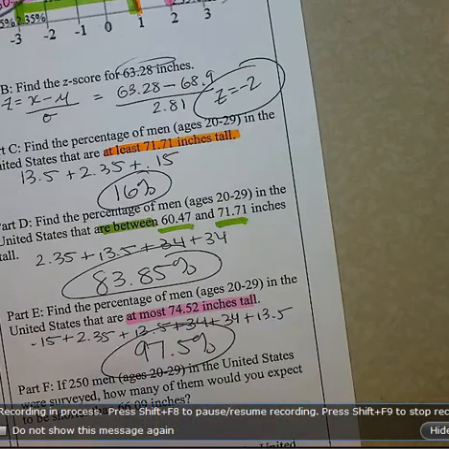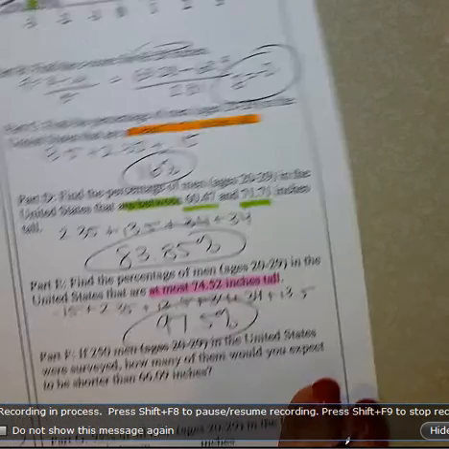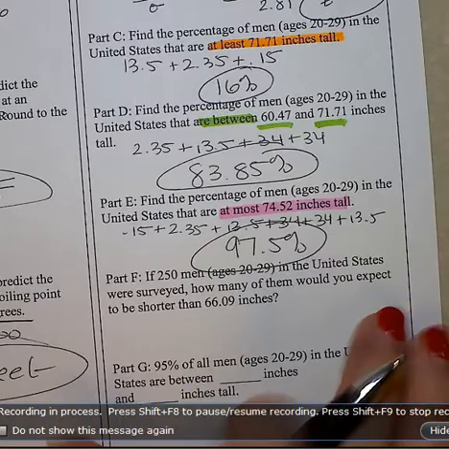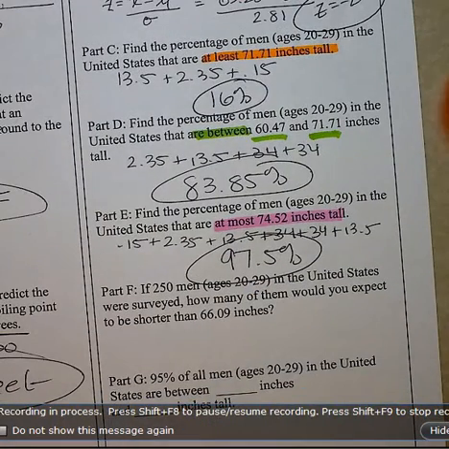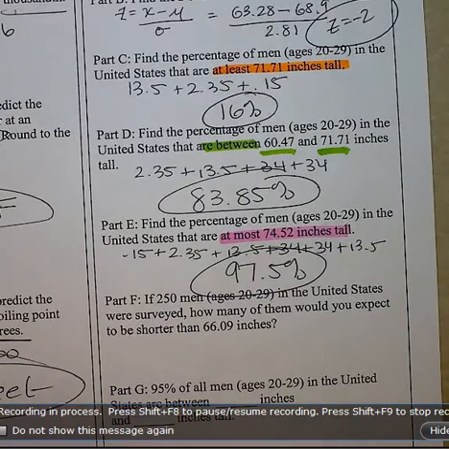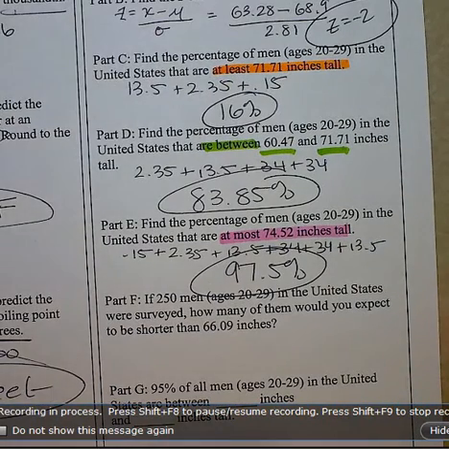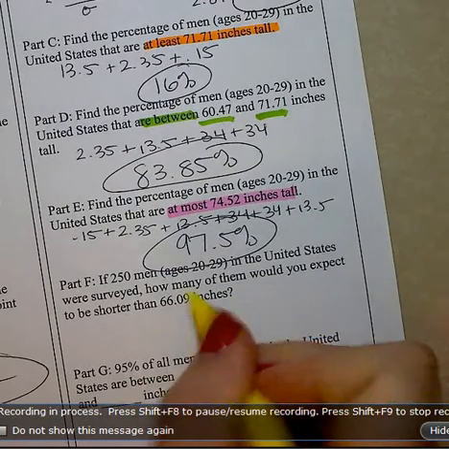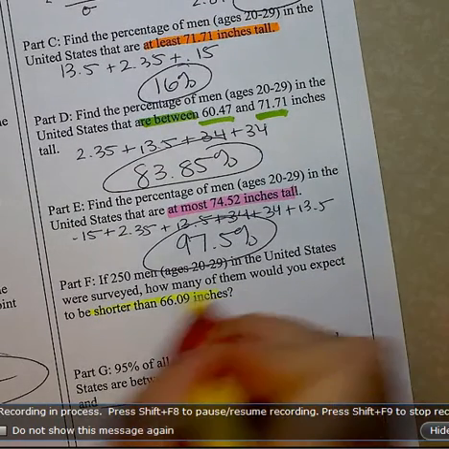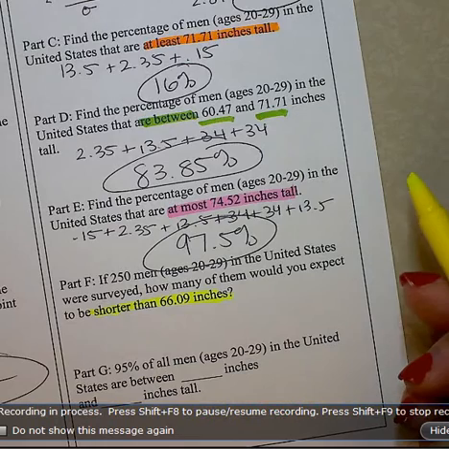Okay, so this one sometimes is a little more difficult for students. So first we need to figure out a percentage, and then we apply it to a certain number of men and make a prediction. So we want to know how many men would be expected to be shorter than. So up to this amount or shorter, okay? So we're going to go 66.09 right here.